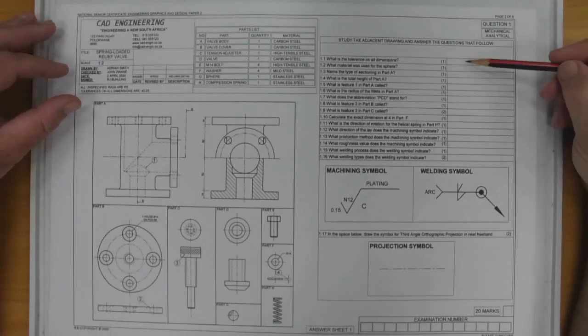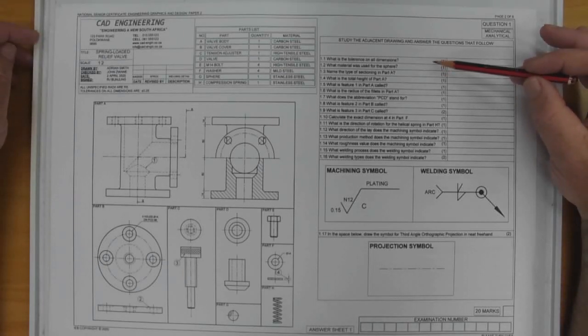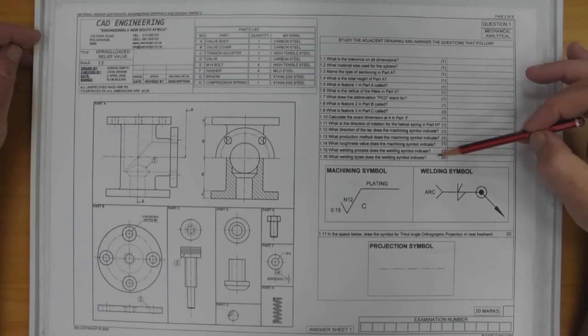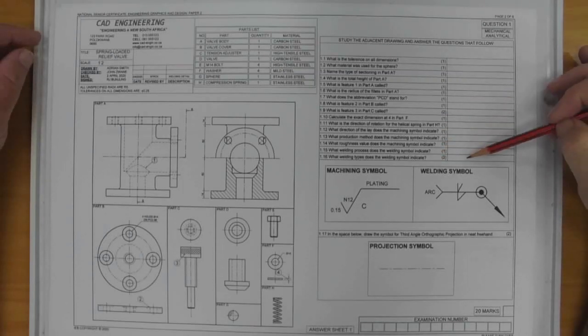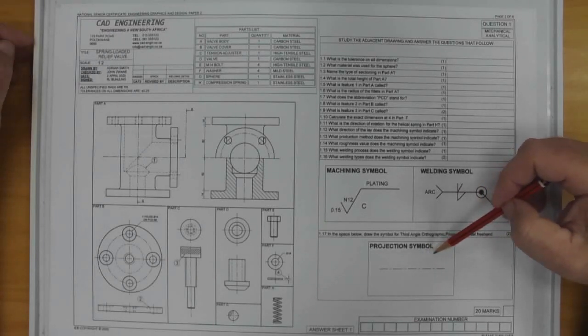Again, we have a comprehension type of mechanical analytical where they're asking questions and you need to provide answers. They've included the projection symbol, which is something different for the IEB.